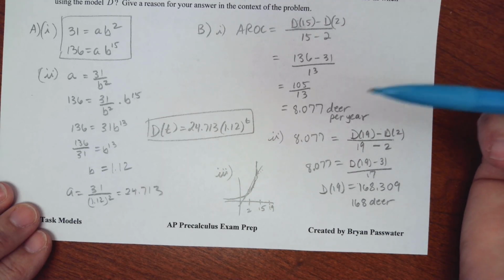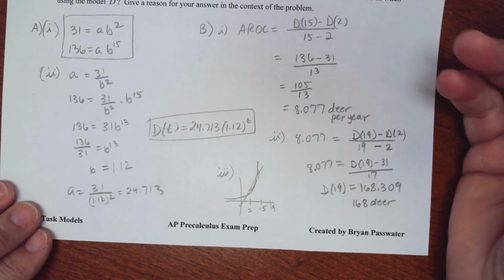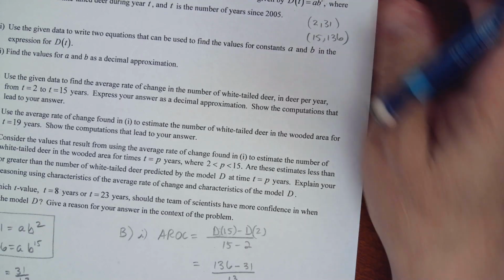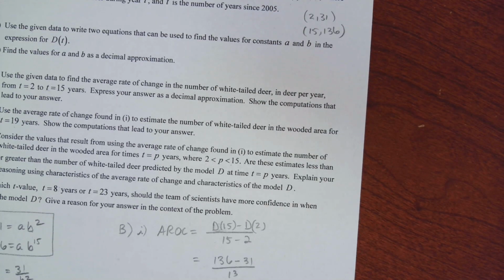And that's it, because it's outside the time frame that we made the model for. So you want to explain that. All right, and that's about it.